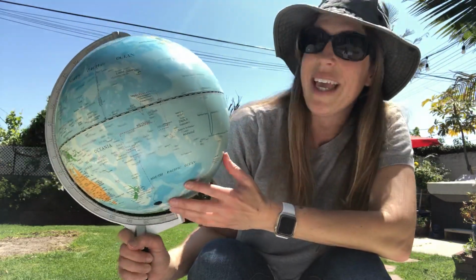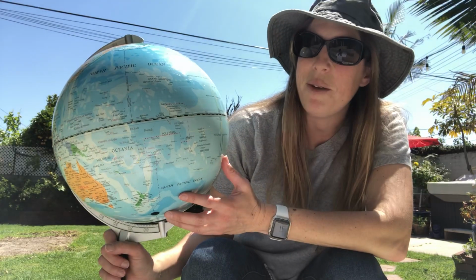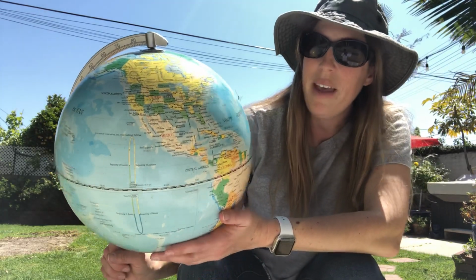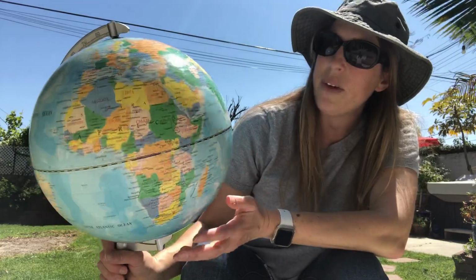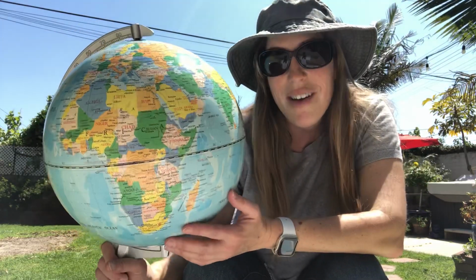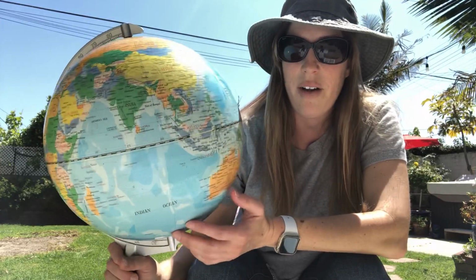Do you remember what this thing is called? A globe, that's right. I'm holding a globe in my hand. And a globe is a tool that we can use to better understand the geography or the landforms and oceans of our planet. A globe is round and it represents the shape of the planet and it shows us where all the countries are and all the continents are.